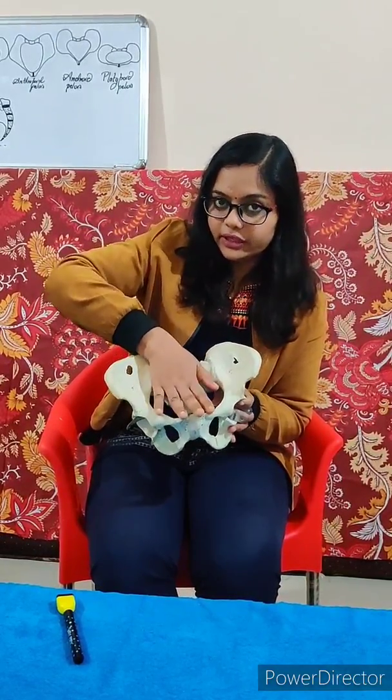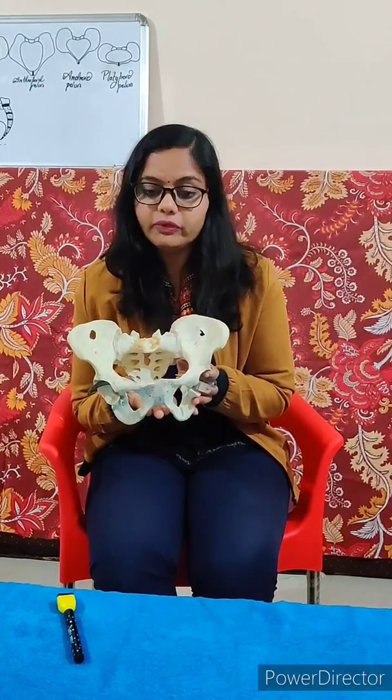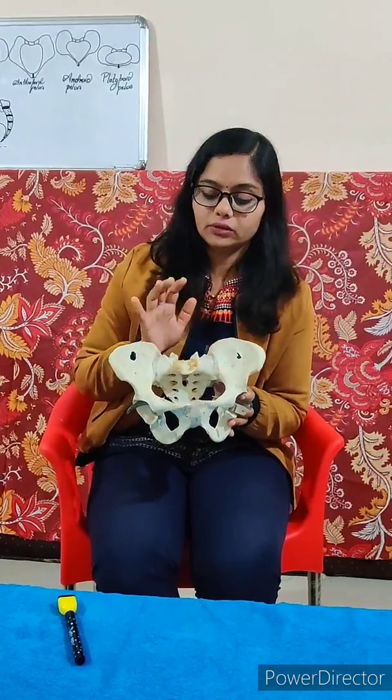The roof will be formed by the plane of the pelvic inlet, and the floor will be formed by the plane of least pelvic dimension or obstetrical outlet. So this is all the boundaries of the cavity. Now it has got a plane.